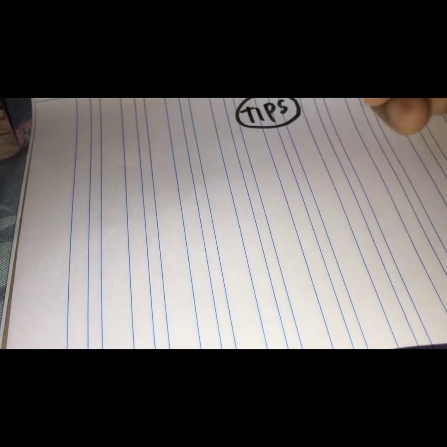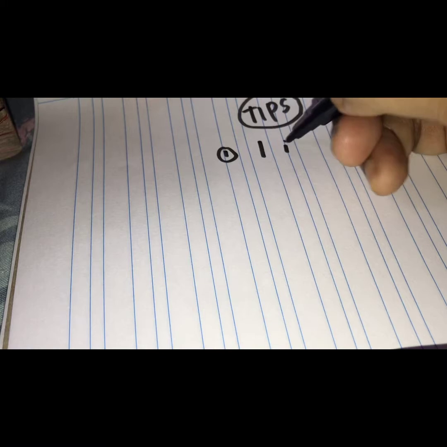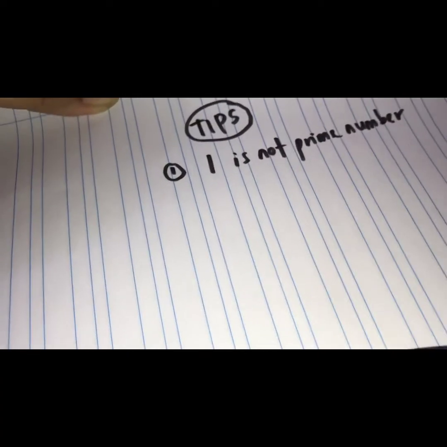Okay, tips that you have to remember about factors. First, you have to know that 1 is not a prime number. Okay, prime numbers start with number 2. You must understand.